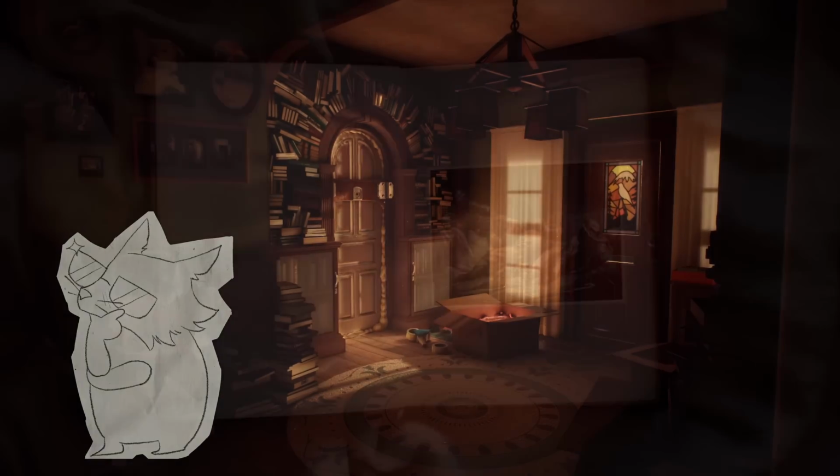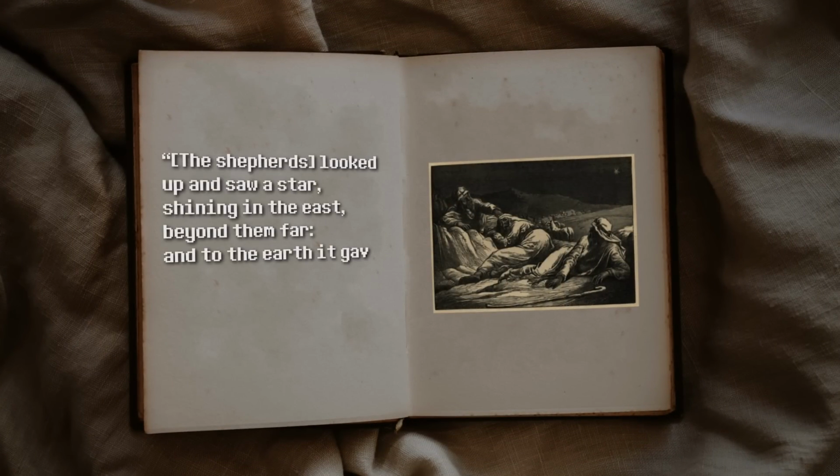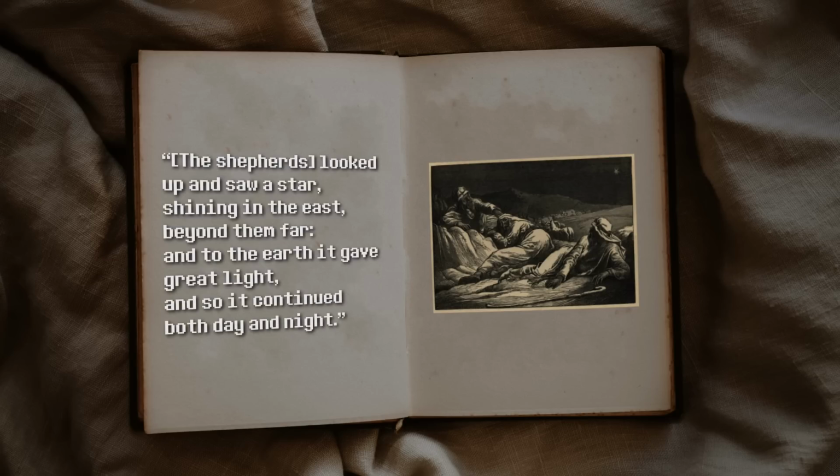Okay, verse 2. The shepherds looked up and saw a star, shining in the east beyond them far, and to the earth it gave great light. And so it continued both day and night.